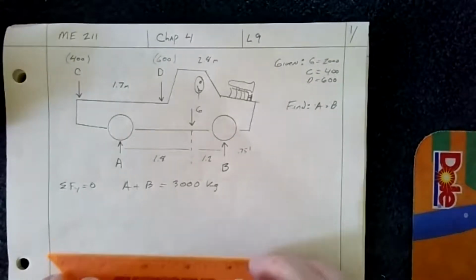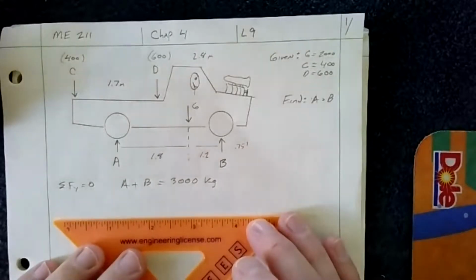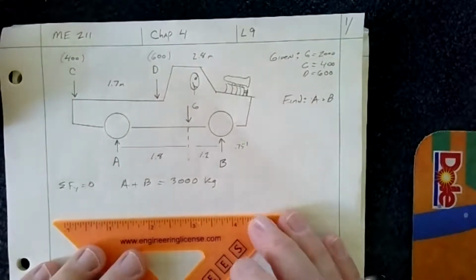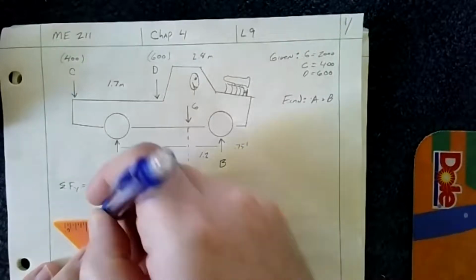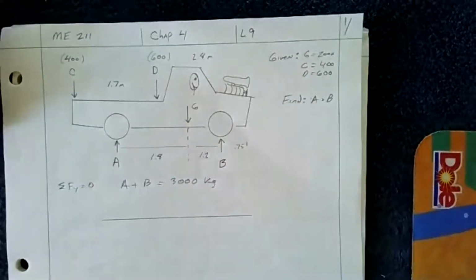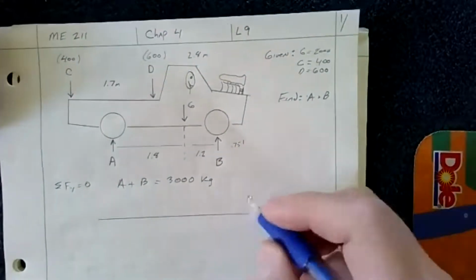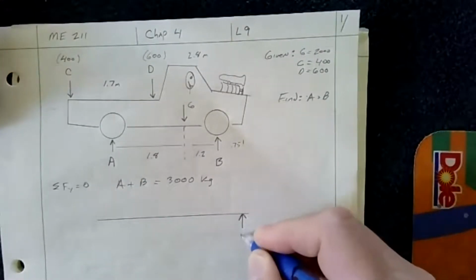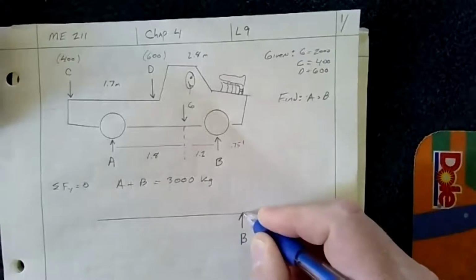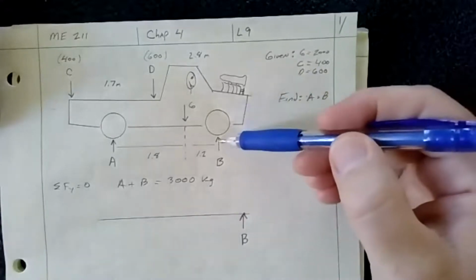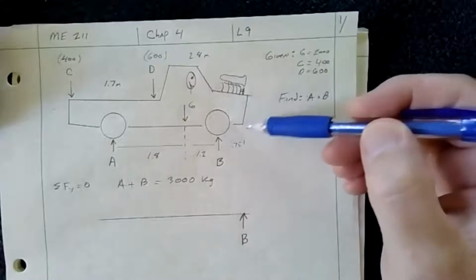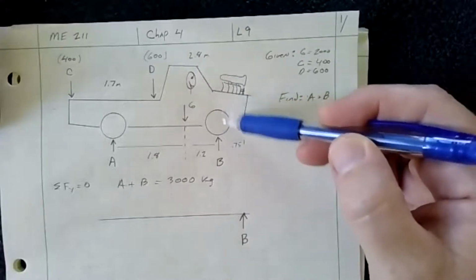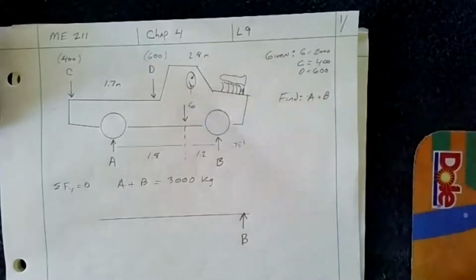If I were to draw a lever, almost like a seesaw, then what do I know? I can write B here. B can really be at the end because even though there's material past here, it doesn't have any influence because the center of gravity is back here.